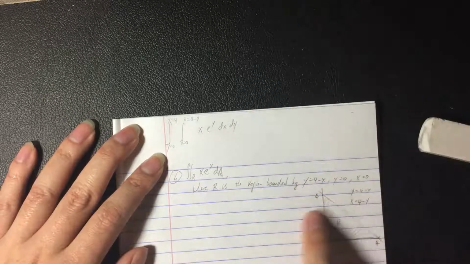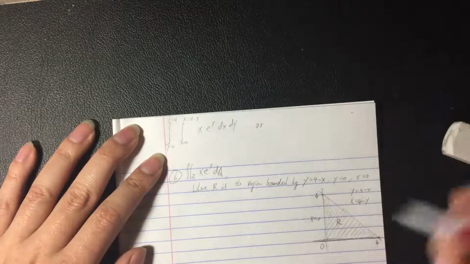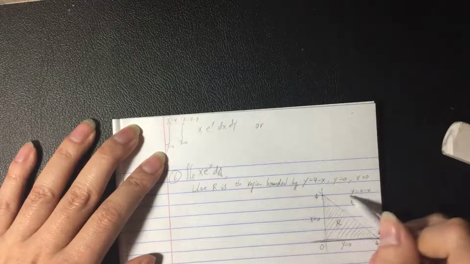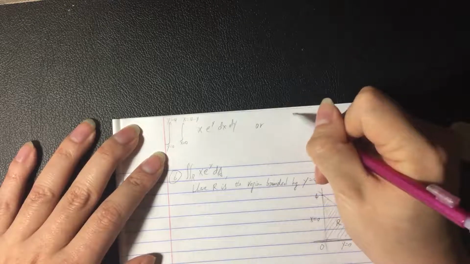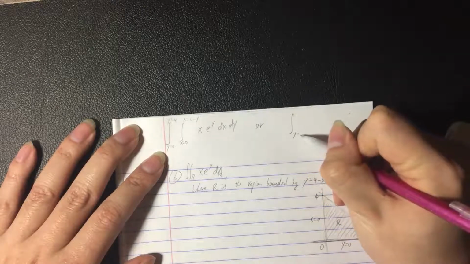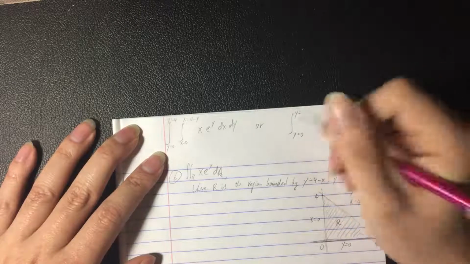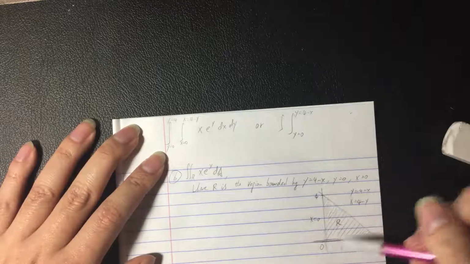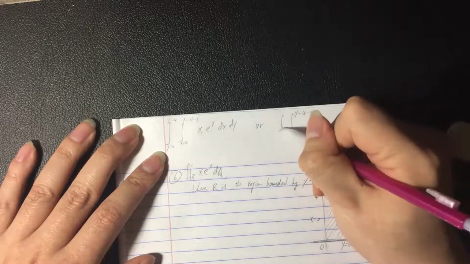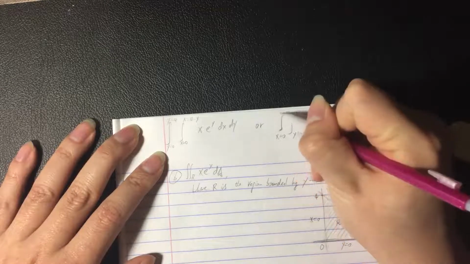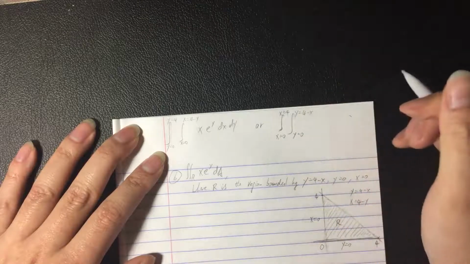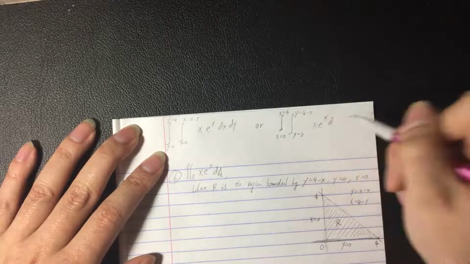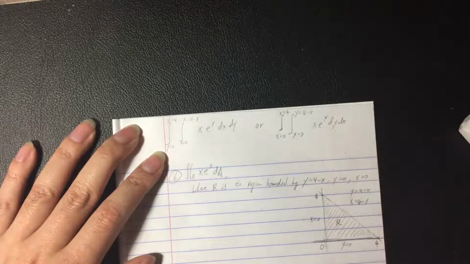If we integrate from bottom to top, lower bound is y equal to 0, upper bound is y equal to 4 minus x. So I can integrate y from 0 to 4 minus x. Then left bound is x equal to 0, right bound is x equal to 4. dy dx.